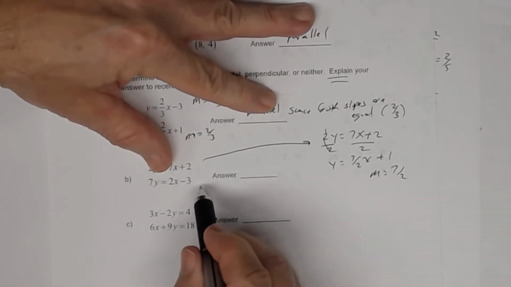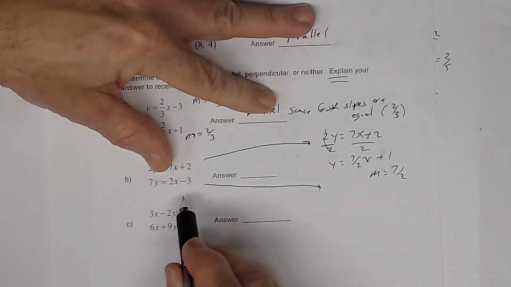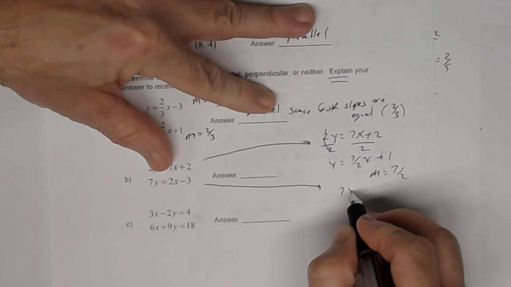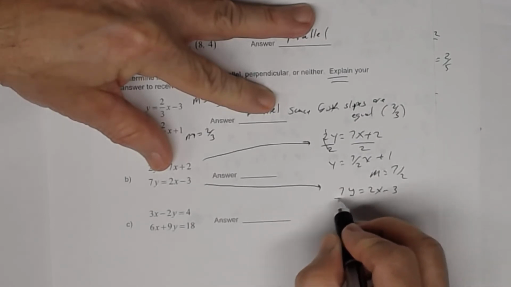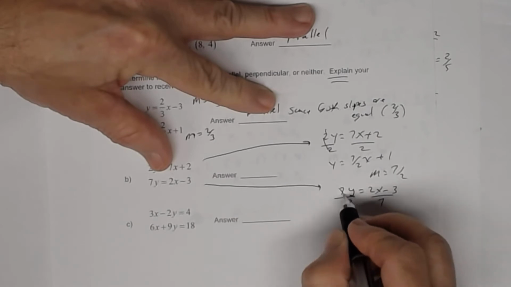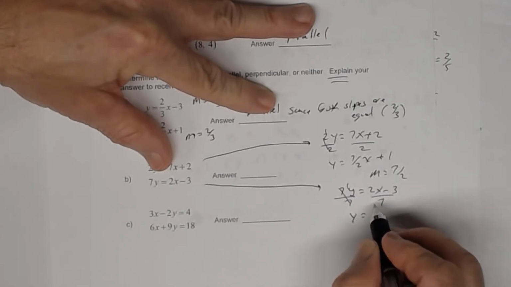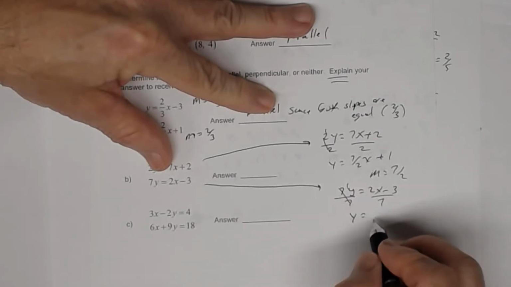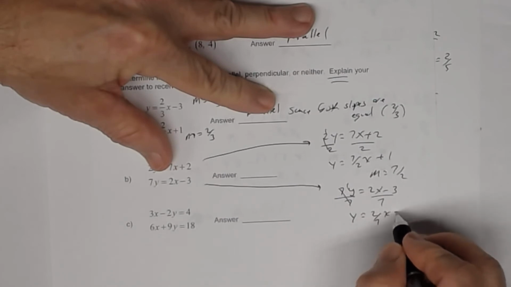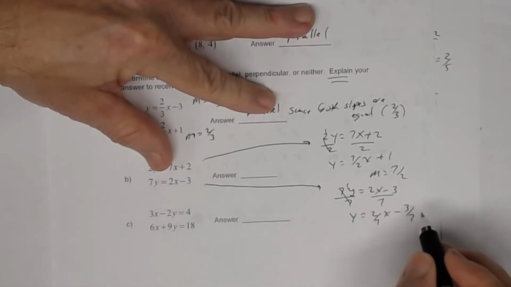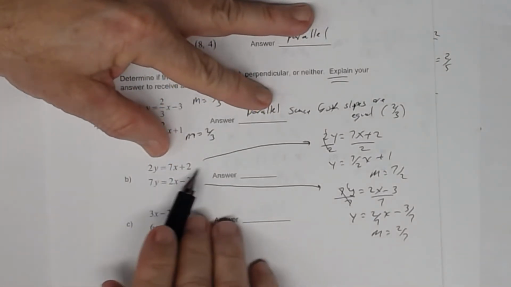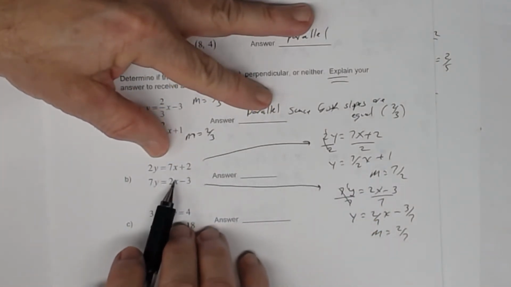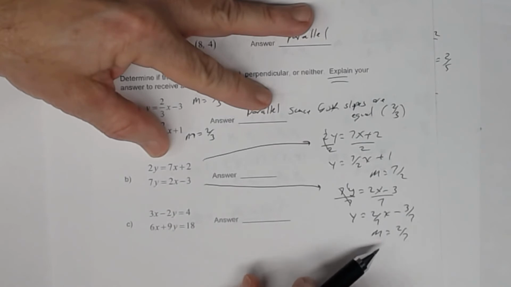Now let's do this one. So I get 7y equals 2x minus 3. Divide both sides by 7. I get y equals 2/7 x minus 3/7. So the slope of this line is 2/7. The slope of the first line is 7/2, and the slope of this line is 2/7, right?